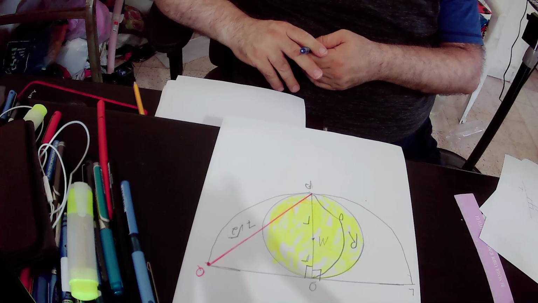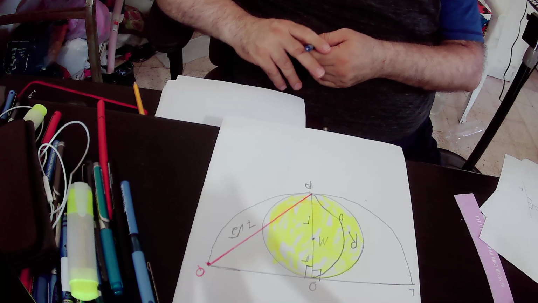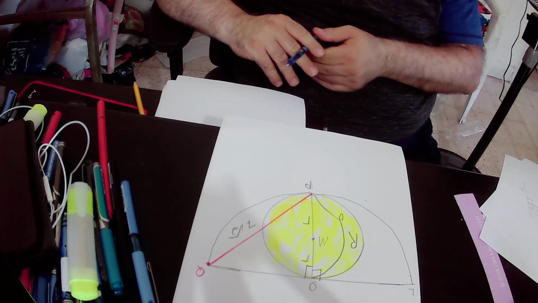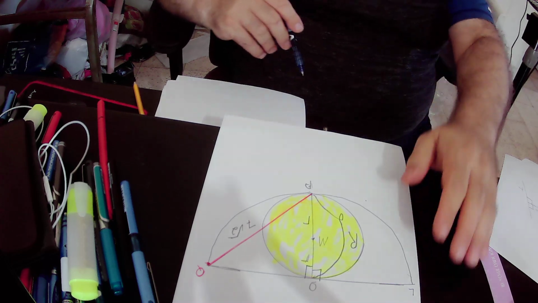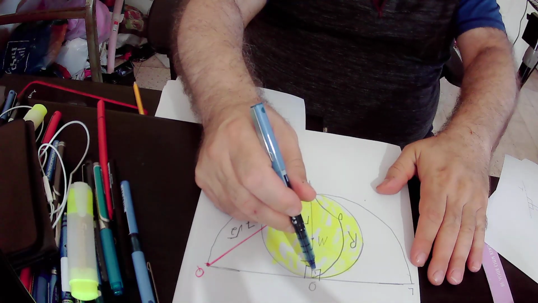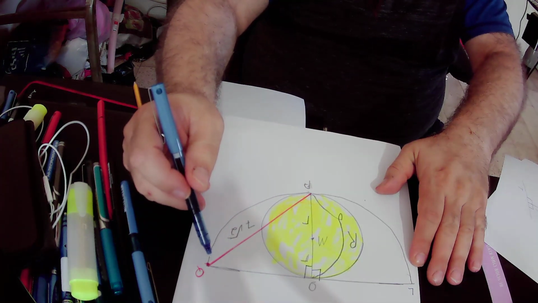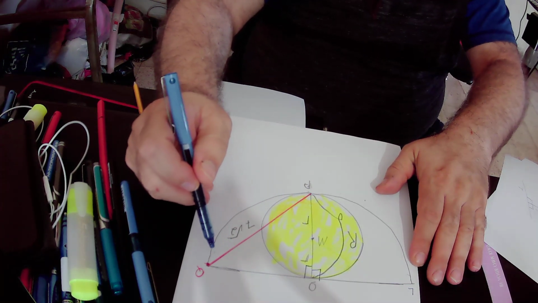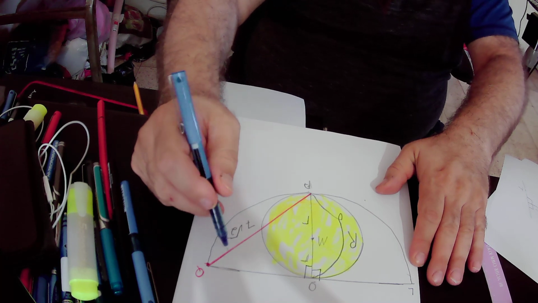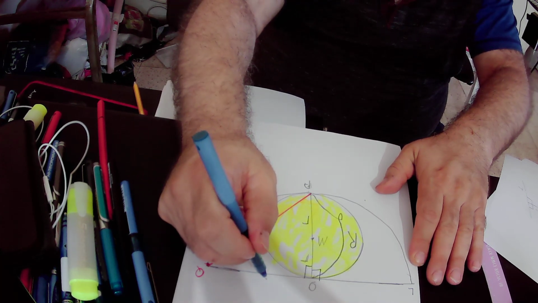OQ is the radius of the semicircle, because it starts from the center of the semicircle and ends at point Q, that is a point on the semicircle itself. Therefore, it is defined as the radius of the semicircle.